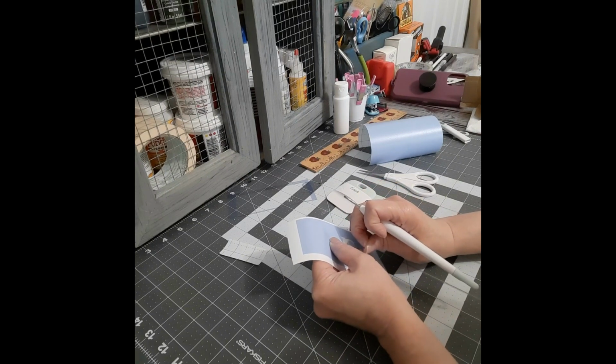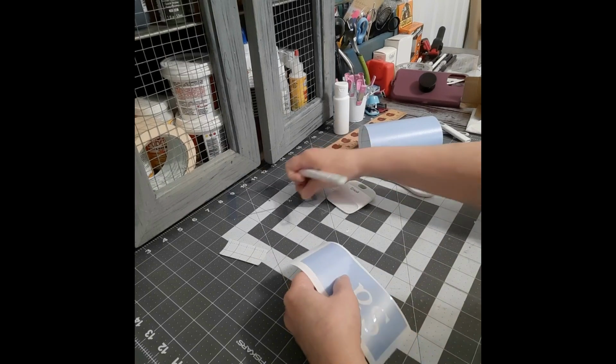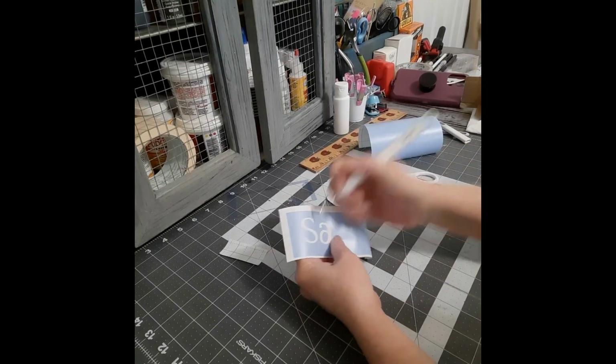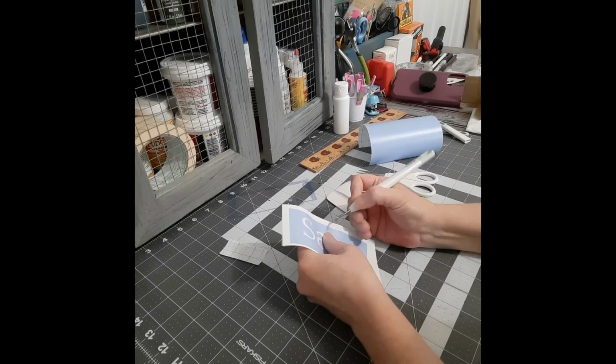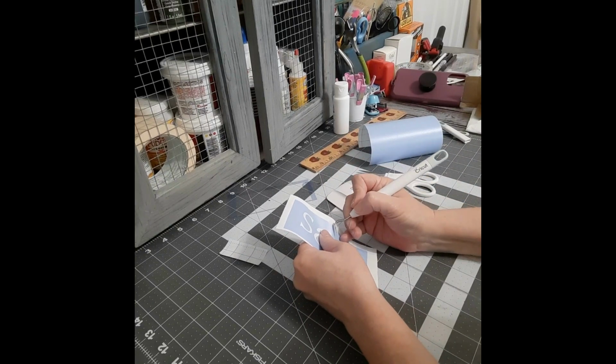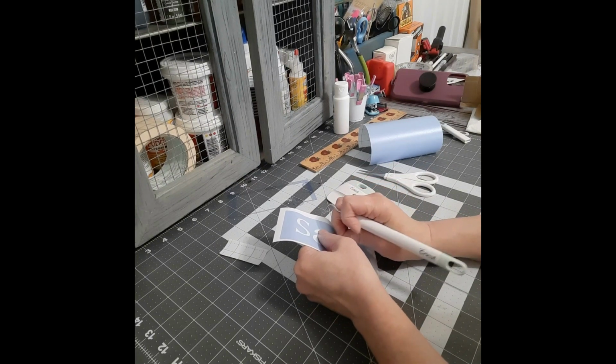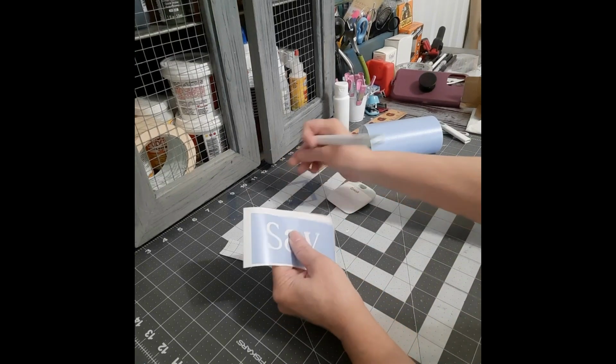It's hard to see once you get it on the surface. So you just remove what you would normally want left. What you would want left normally is what you're removing here. It's reverse weeding, basically. It's so cool.